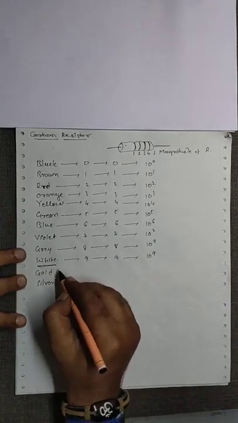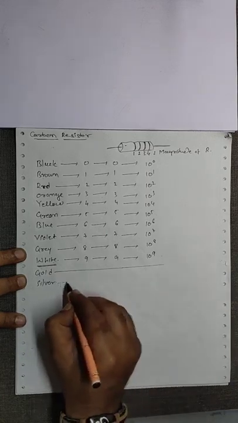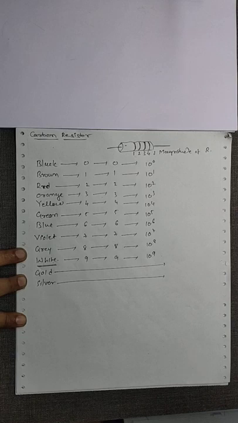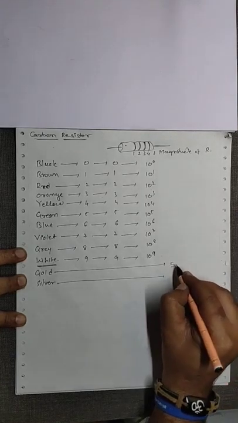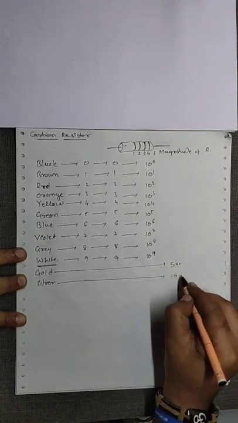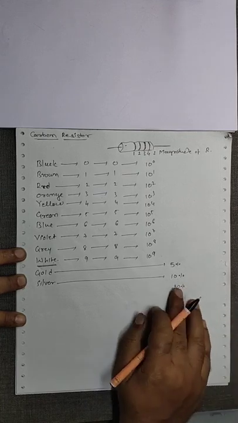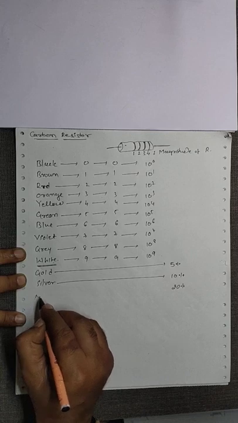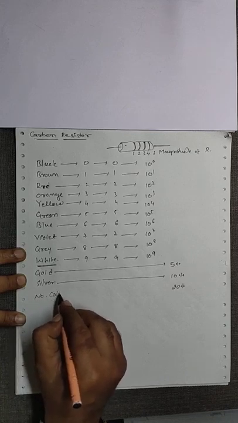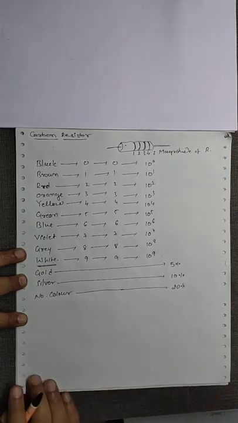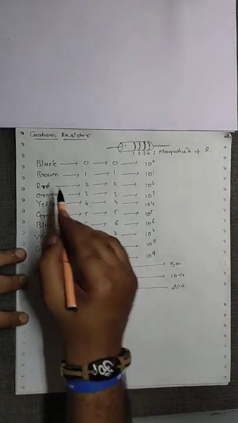And for gold and silver you have to take 5% and 10%. And 20% for what? If there is no color.